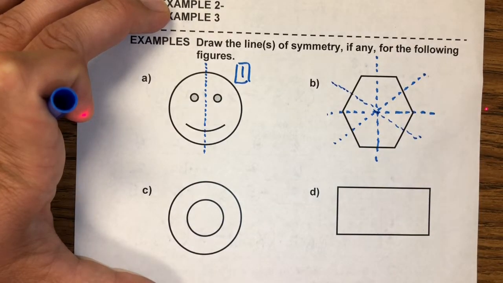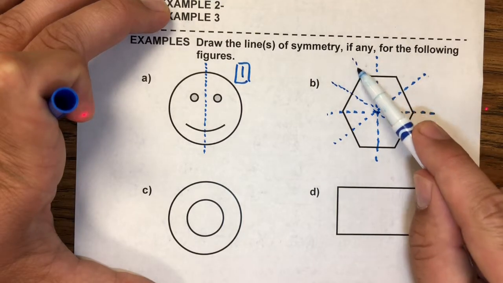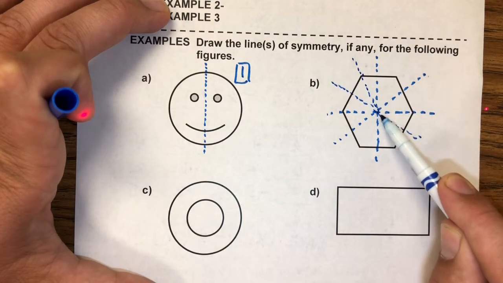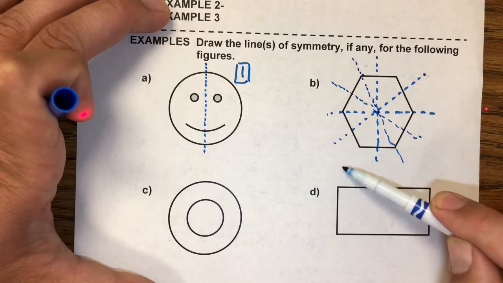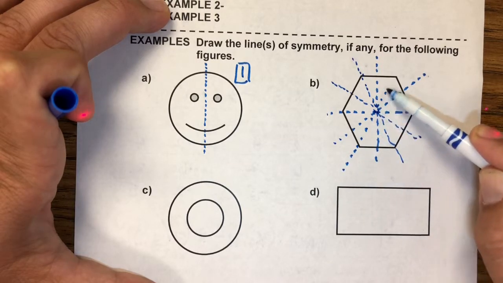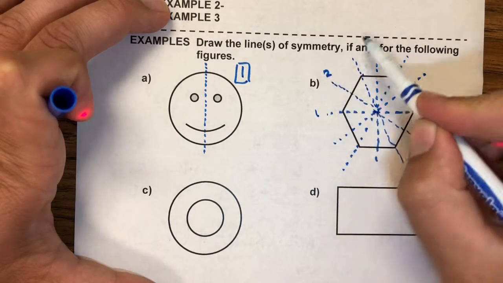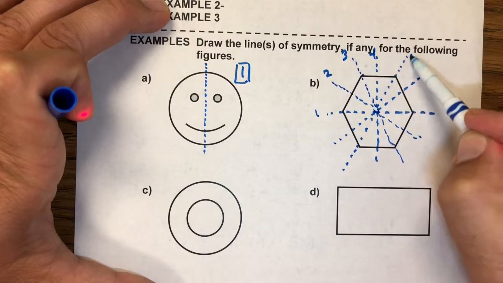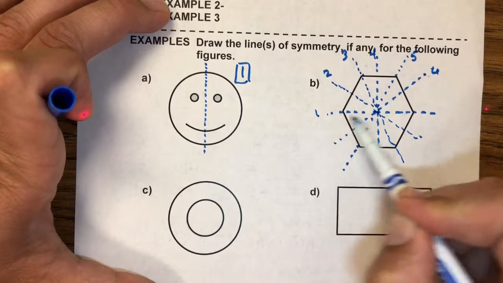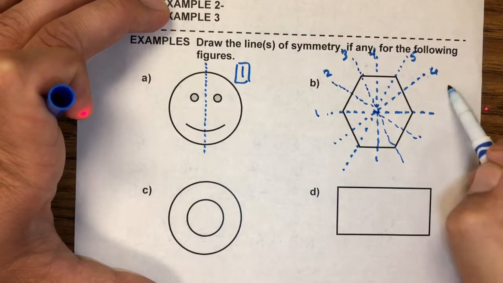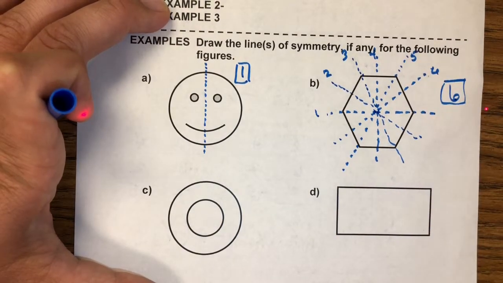There's another one. And if I go from corner to corner, we have more lines of symmetry. So for this, 1, 2, 3, 4, 5, 6, and then that's the same one. So there are 6 lines of symmetry on that hexagon.